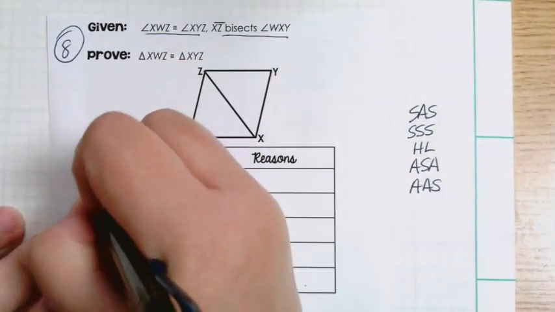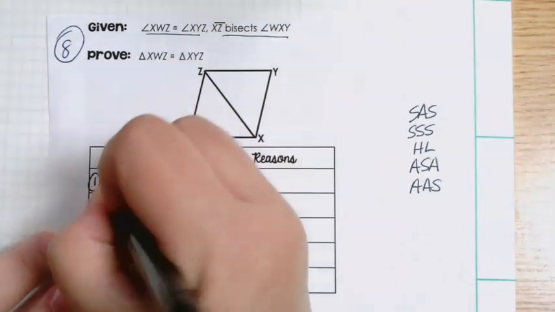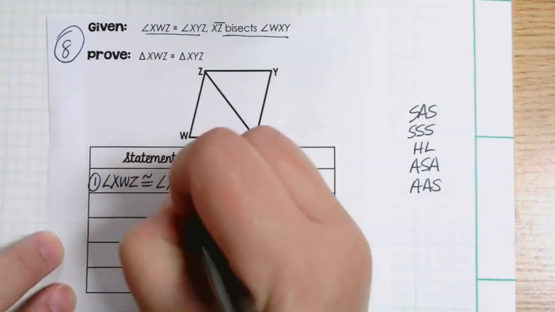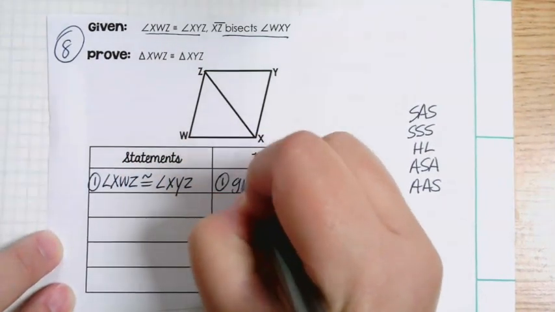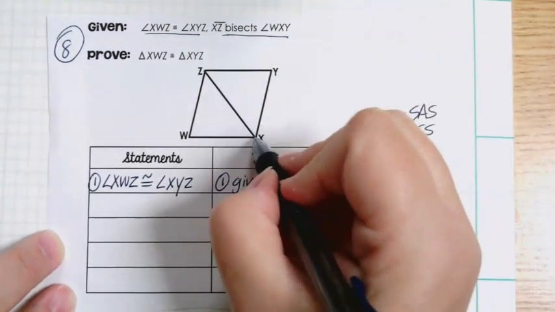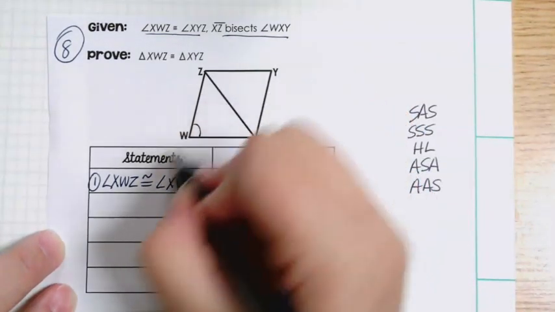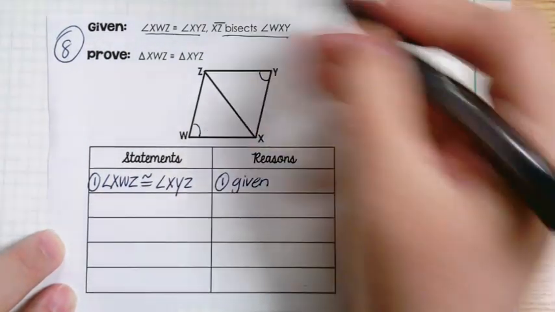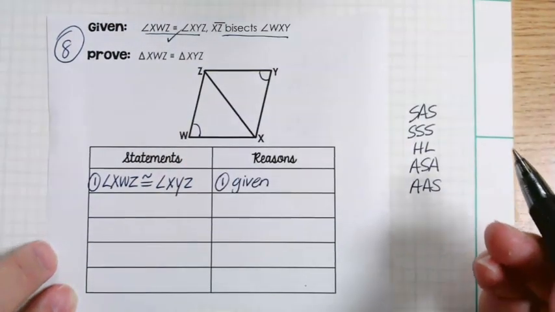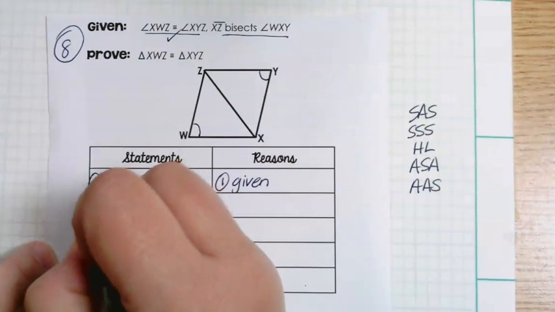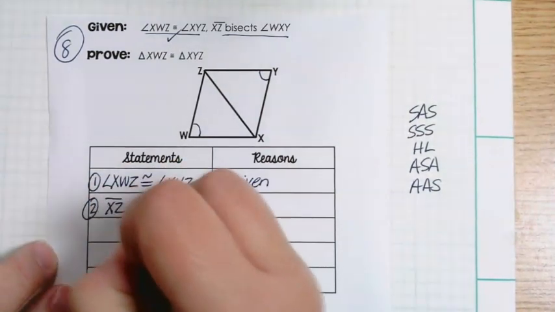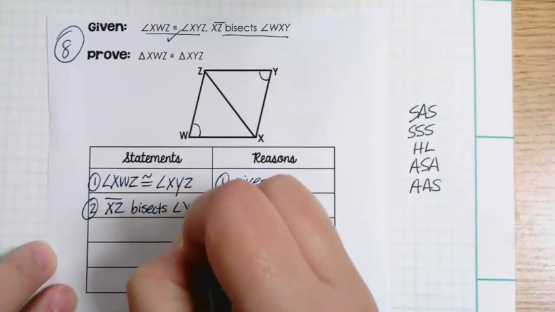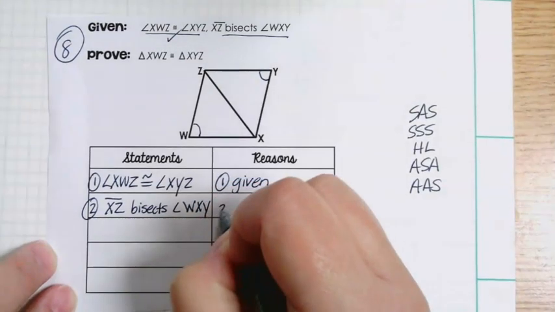All right, step 1, I'm going to state this given first. Angle XWZ is congruent to angle XYZ, and that's a given, and I shall go mark it. XWZ, there's W is the vertex, XYZ, there's the vertex. We mark it at the vertex, and then I'm going to check it off. Then the next given I have here is segment XZ bisects angle WXY. Also given.